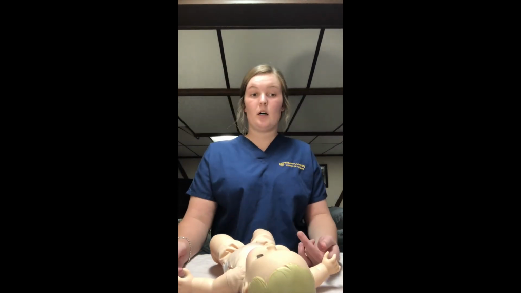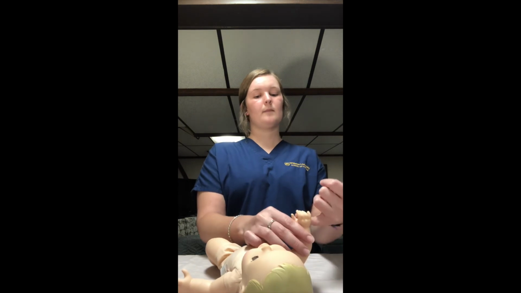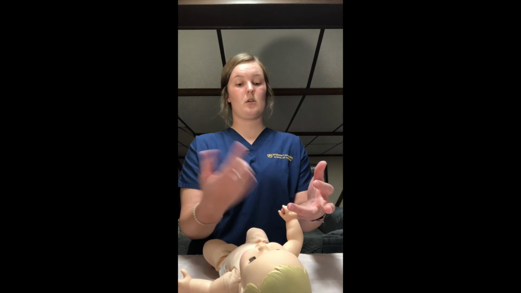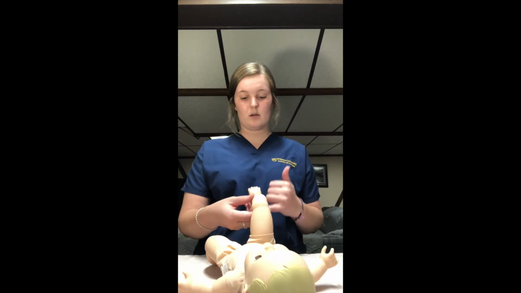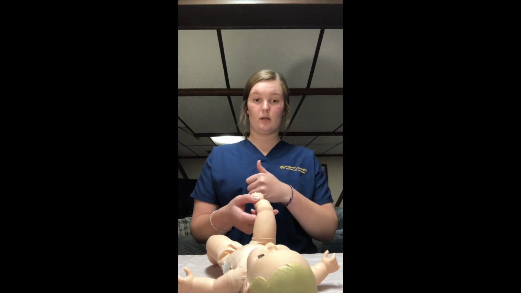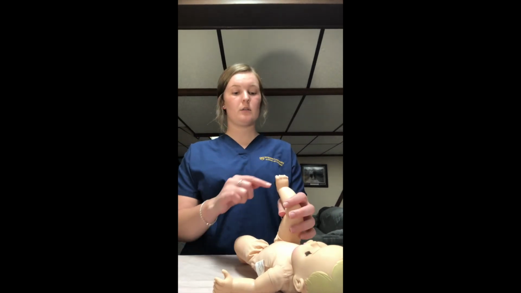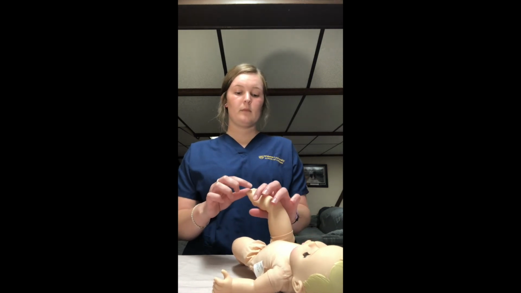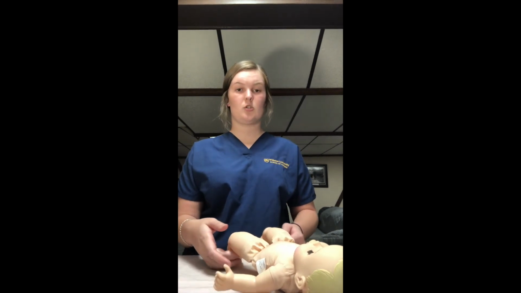Next, I would check for the palmar and plantar grasp. I would give my finger to the baby. This would be the palmar grasp if she curls her fingers around mine. The plantar grasp would be putting my finger under the child's toes, and the child's toes would curl around my finger. To check for the Babinski reflex, I would stroke the sole of the child's foot, going in an upward motion around the toes. That would elicit the toes to fan out, which is a normal finding in children for up to 2 years old.